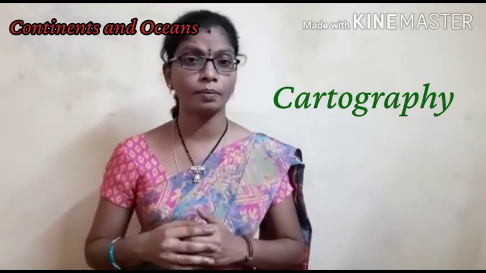We also have learnt about maps. What are maps? Maps are the drawings of the earth or a part of it on a flat surface like a sheet of paper. Yes? And children, the art of making the map is known as cartography. The science and art of making a map is known as cartography, and the person who makes this map is known as cartographer.